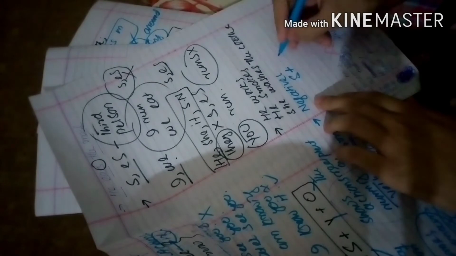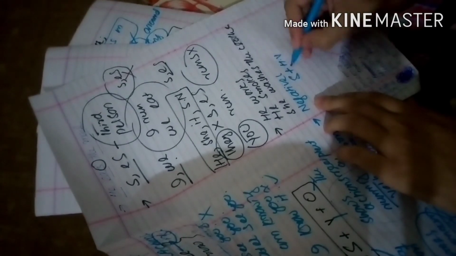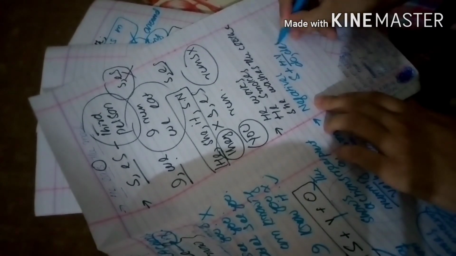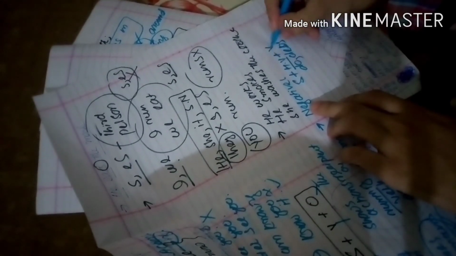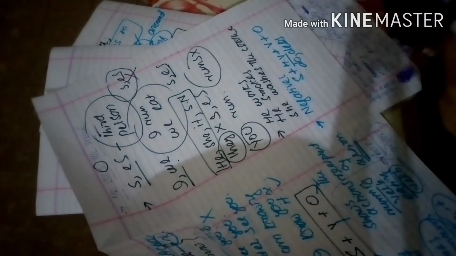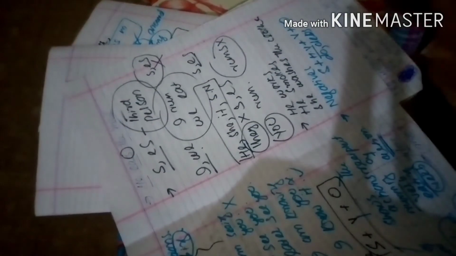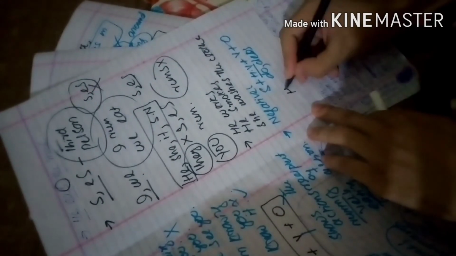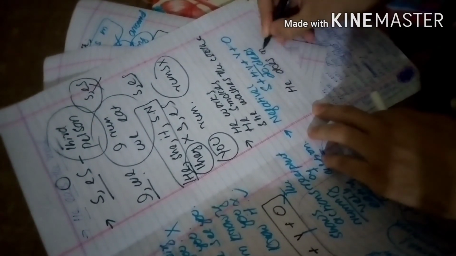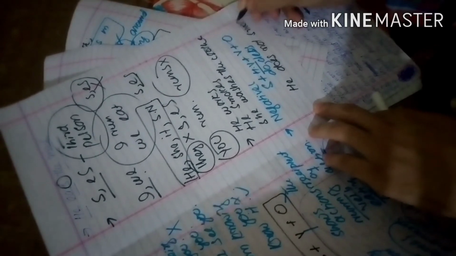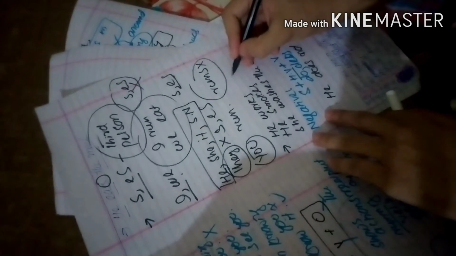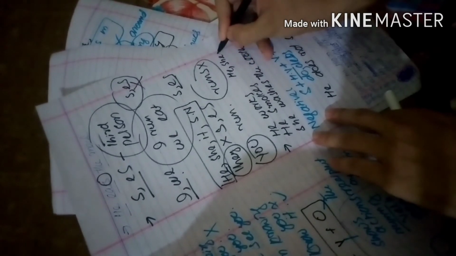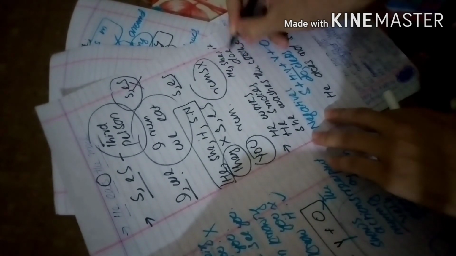I'm going to make a sentence on it: he does not smoke. With third person singular like he, she and it, we will use does.